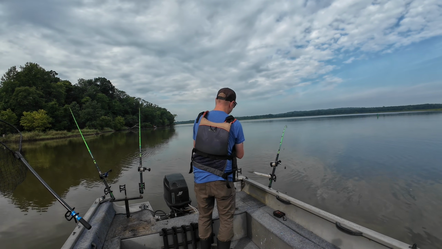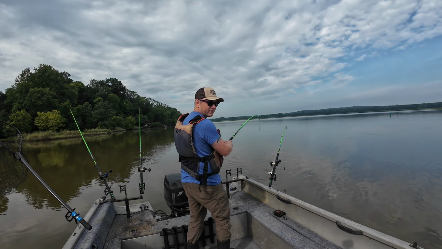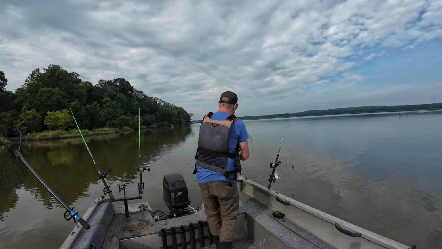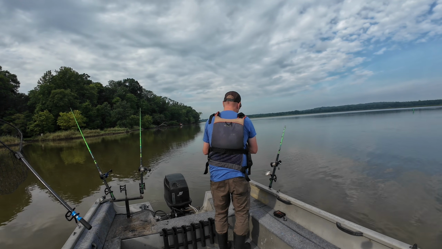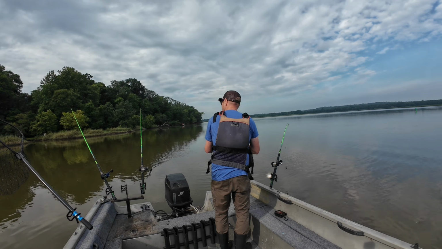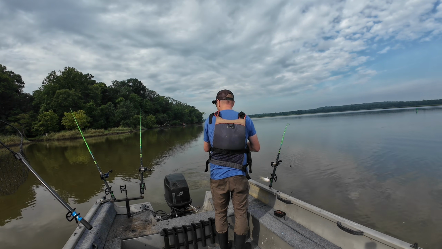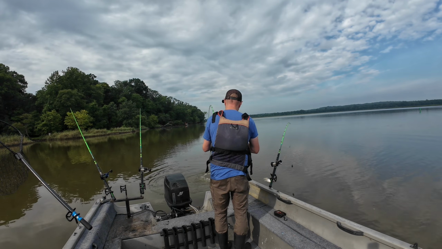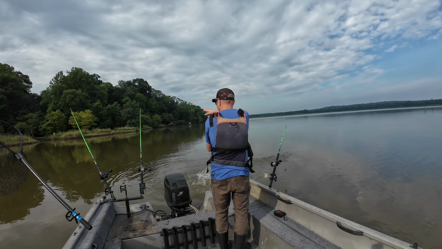Well, it took off and pulled a little drag there. I still haven't seen this one yet. And let's hope he doesn't get tangled up with that one. Then they'll both be on their way. Decent fish. There's a third one hitting that one.